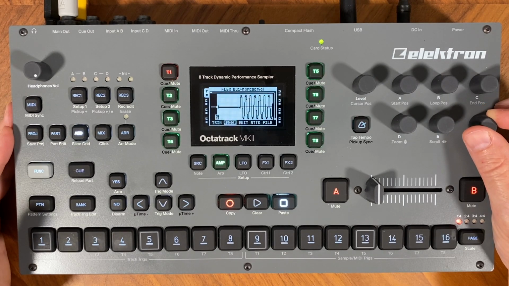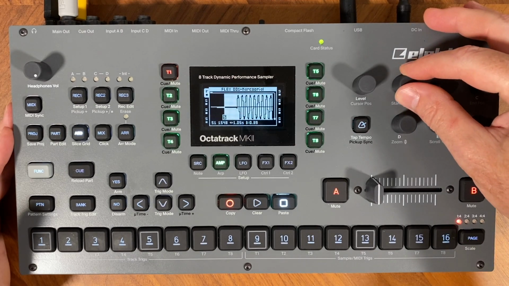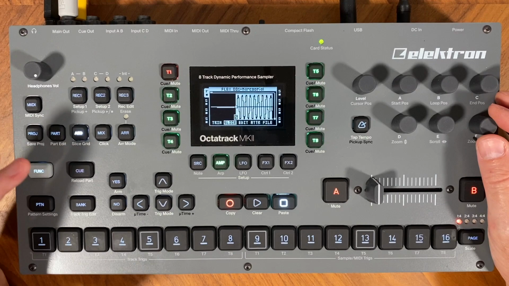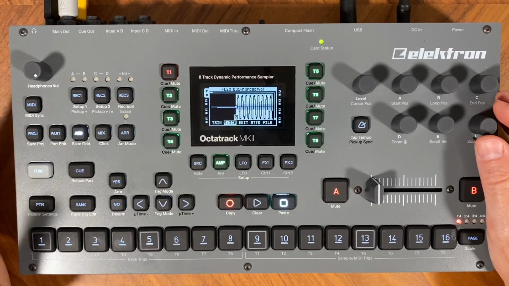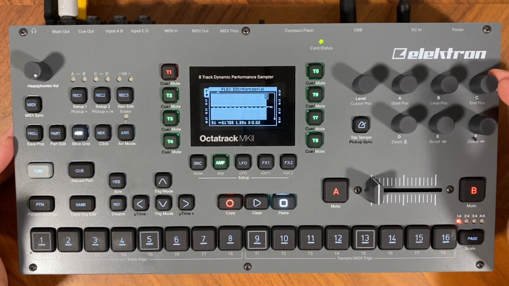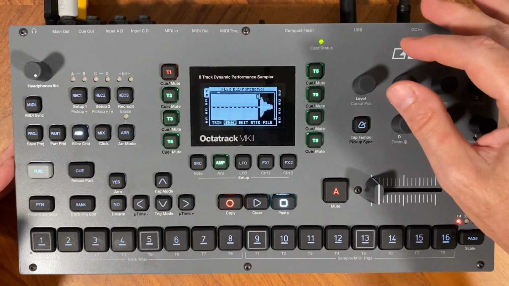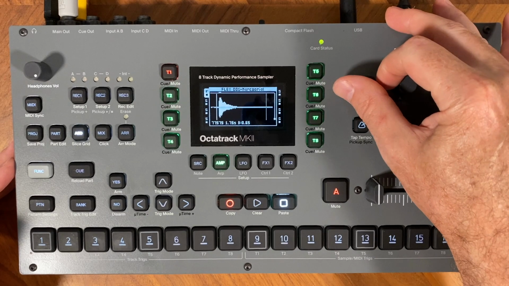And the start point is not right either. So I'll use A to change the start point. And you can hit function yes to test that out. So I can use C encoder to adjust the endpoint. And we use the level encoder to move the cursor.